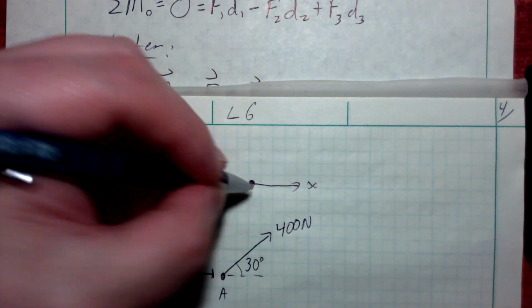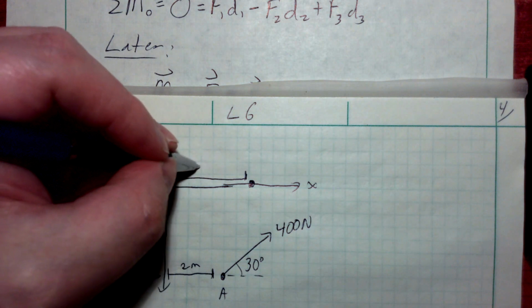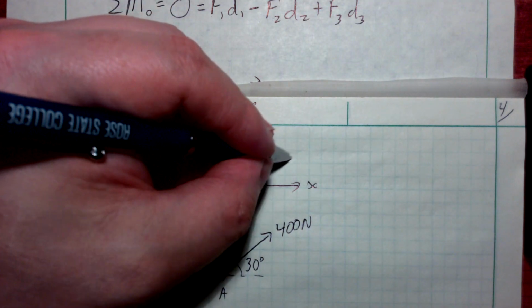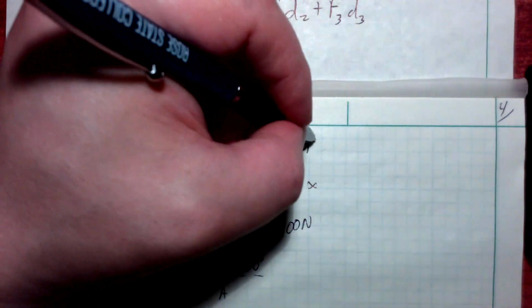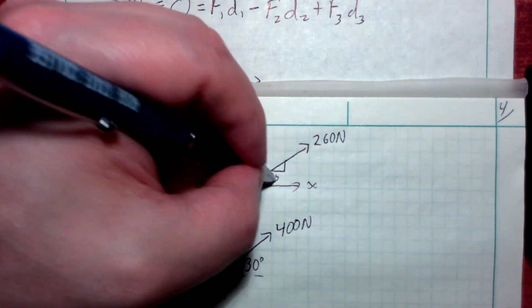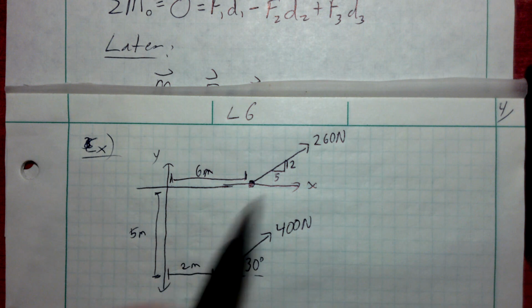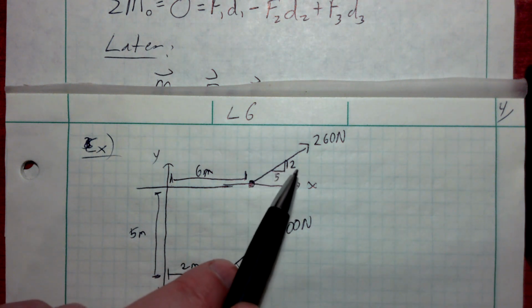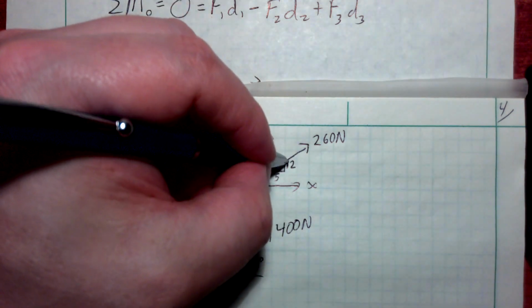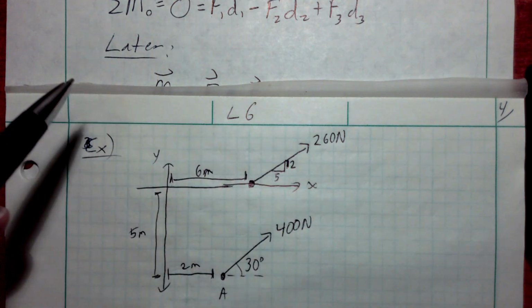Point B is up here along the x-axis at a distance of 6 meters from the origin. And again, it's just on the x-axis, so no y value to this one. This force is described by a similar triangle. This one is 260 newtons. And the similar triangle is a 5 in the horizontal, 12 in the vertical. That means 13 is the hypotenuse. If you take 5 squared plus 12 squared and take the square root, you're going to get 13. So this is a 5, 12, 13 triangle where 5 is horizontal, 12 is vertical. And the magnitude of that force is 260 newtons.